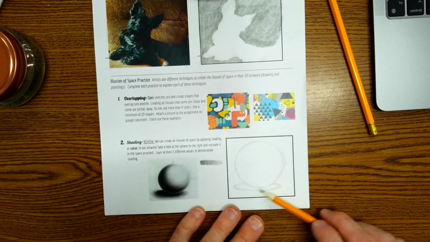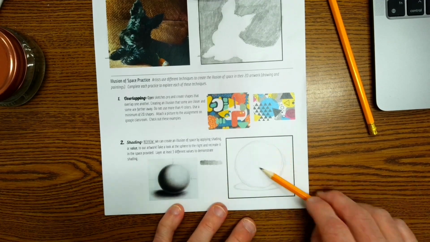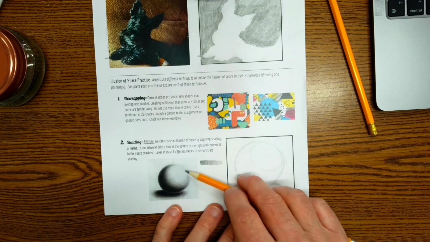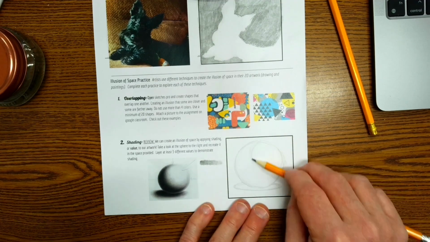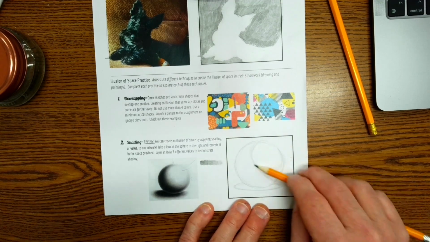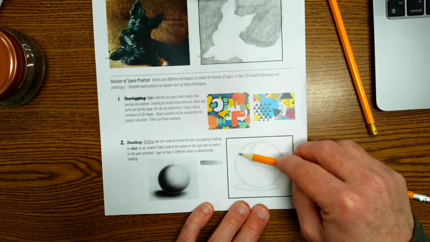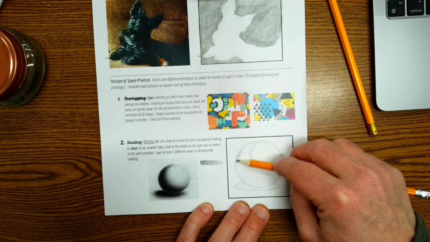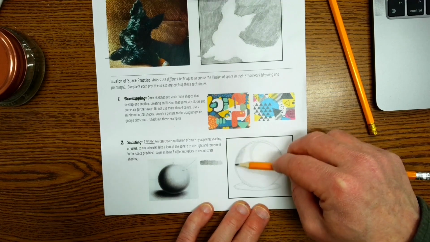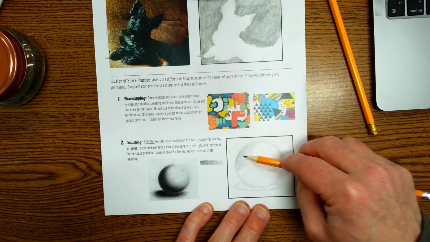Alright, so the next step is to start to add in values, right? And again, this is sped up, so I'm just going to quickly talk over the video here. Kind of adding an ellipse to the top where my lightest values are going to be, and then I just start where the shadow, the darkest part of the shadow, is.